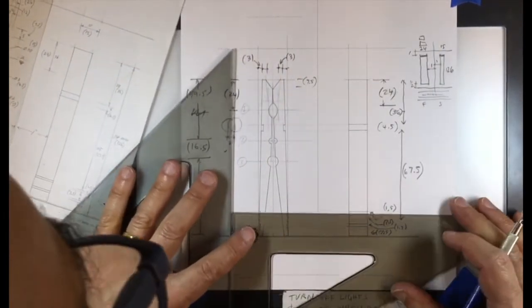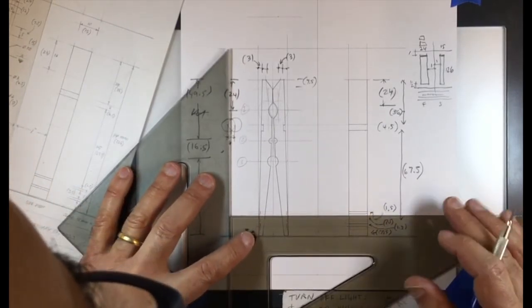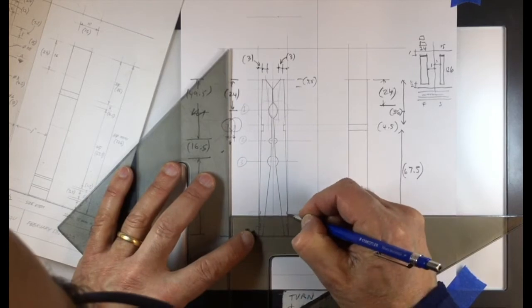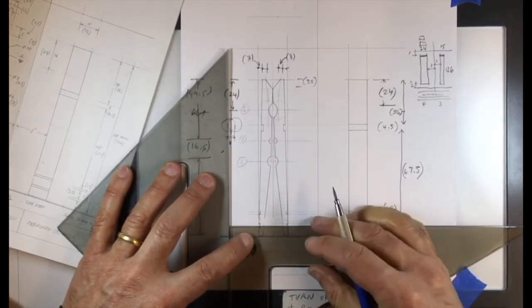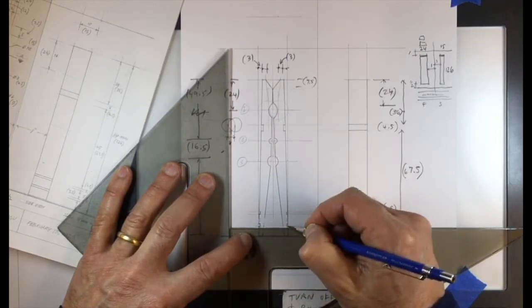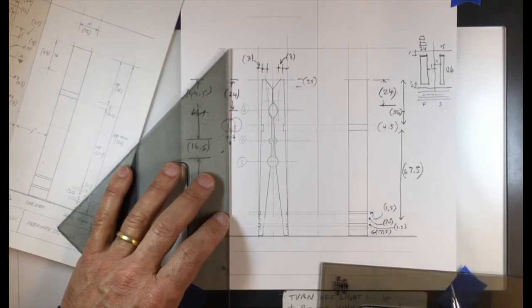All right, now it looks like a little bit messy here, but original is better.